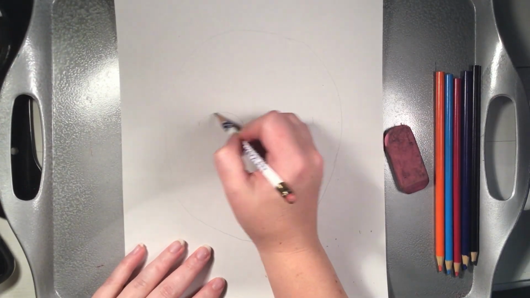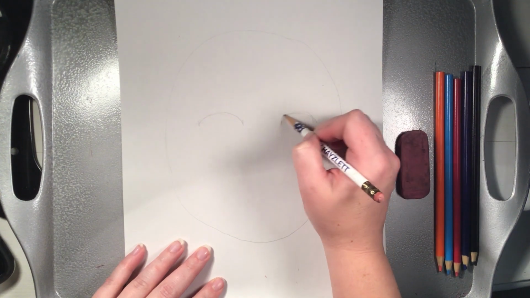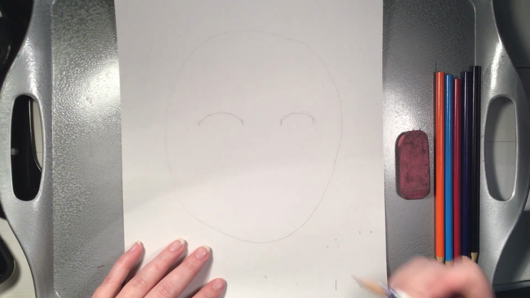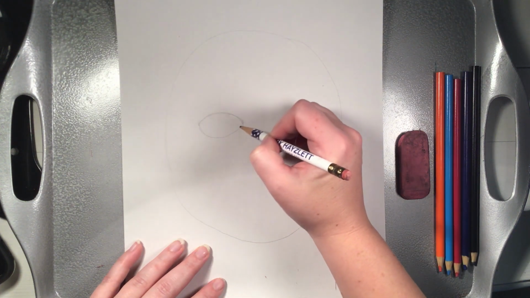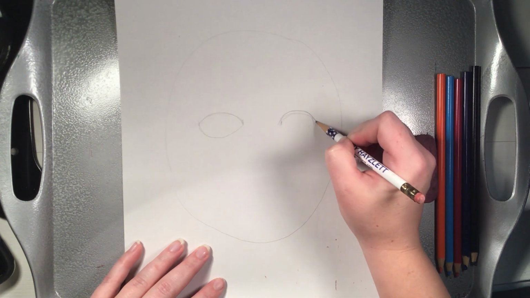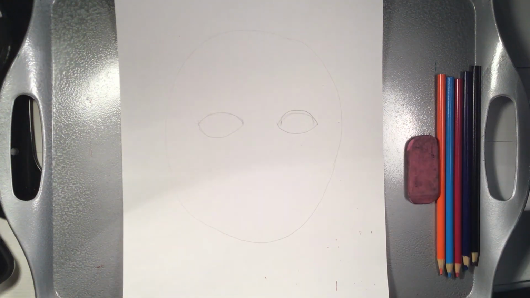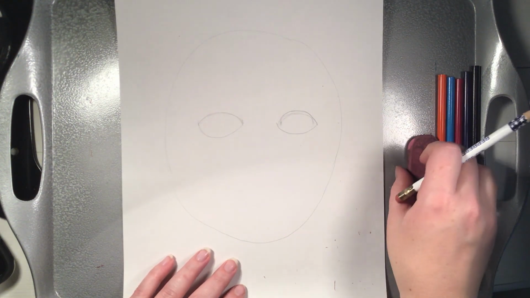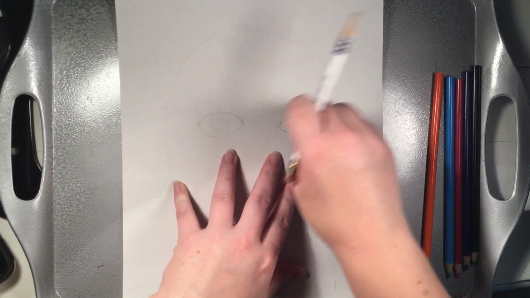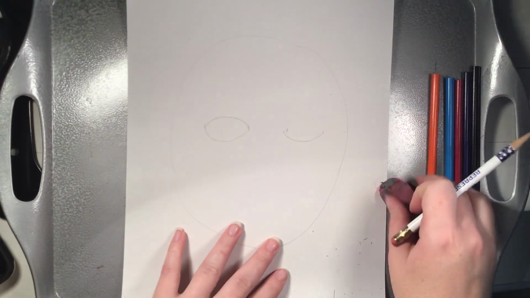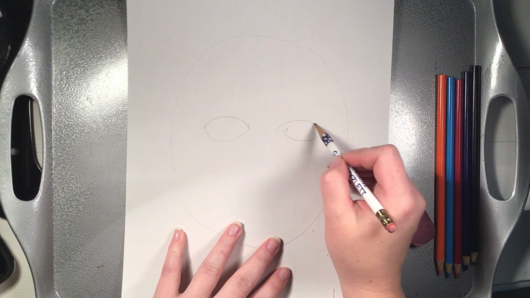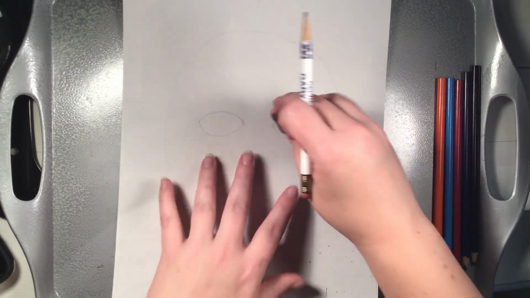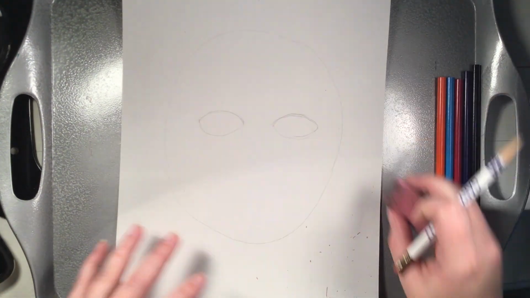And we're going to draw our eyes. So our eyes kind of look like footballs. Okay, so they're that way, and then they do the same thing in the bottom. Okay, and we want them about the same size. So if they're not about the same size, you can go through. So I think like this one's a little bit smaller. I think it needs to go up. Okay, we want them about the same.